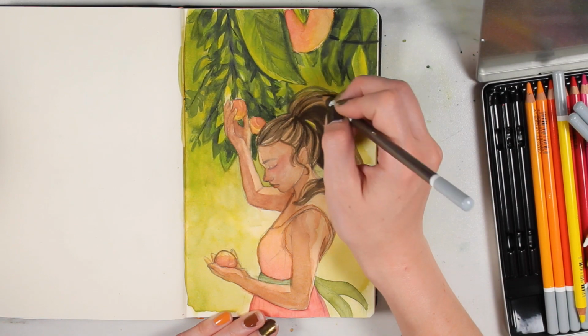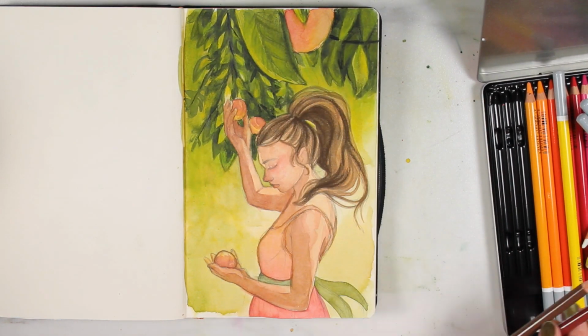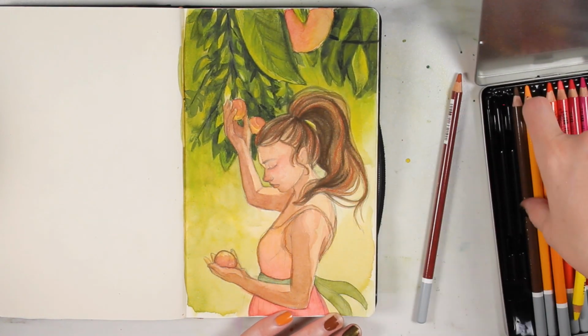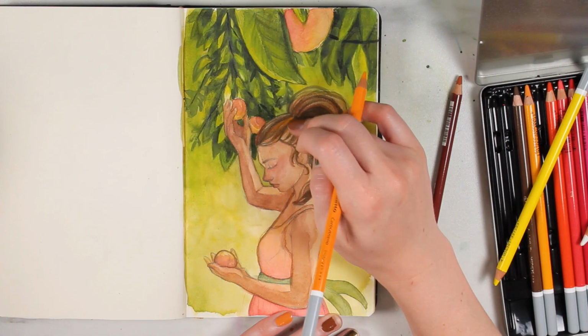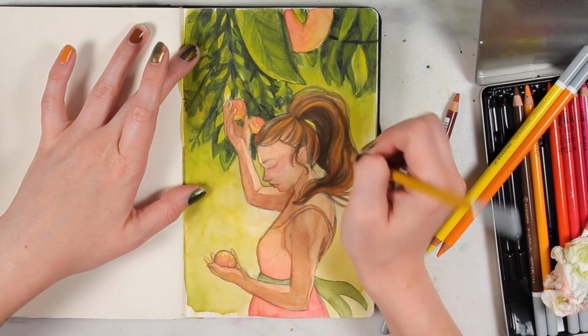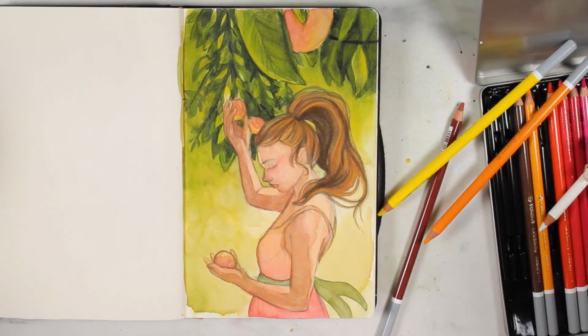I did this technique for the first time in a video that I filmed with my sister, actually at her suggestion, because she loves using pastel pencils. And I basically used the pastel pencils over watercolor and smudged them, and I thought the look was so beautiful. I fell in love with it. You can create really soft blurred shading and effects.